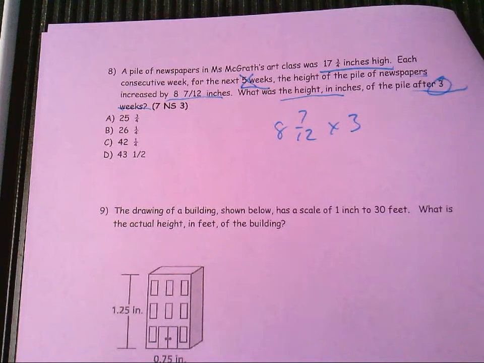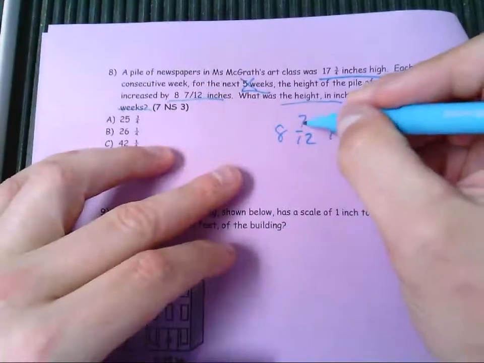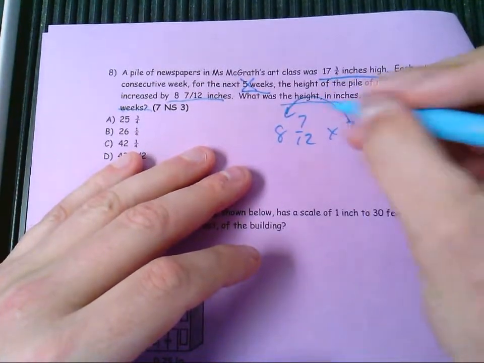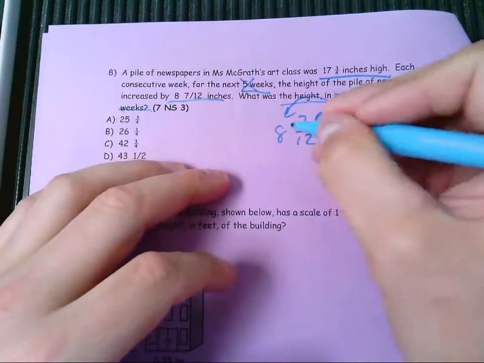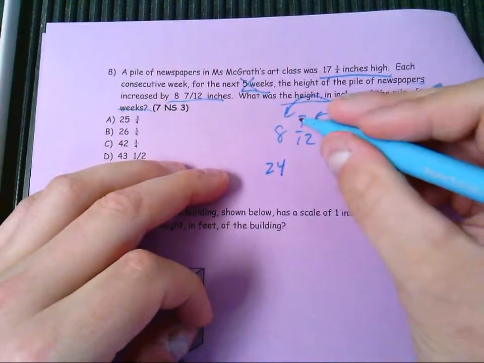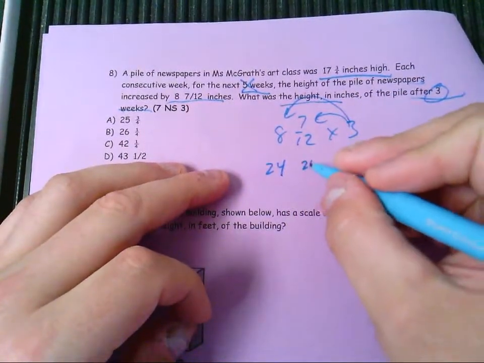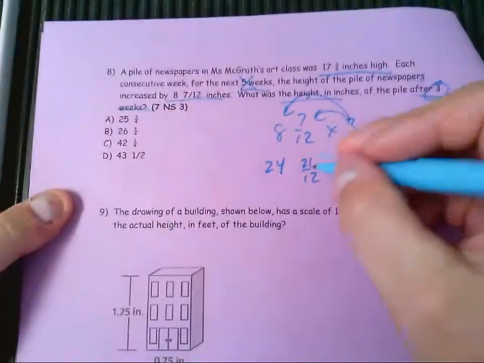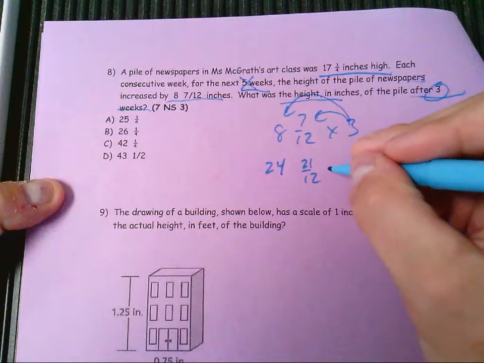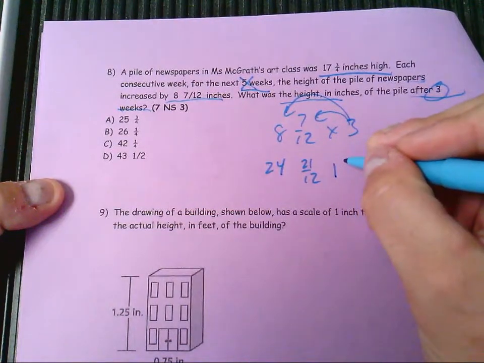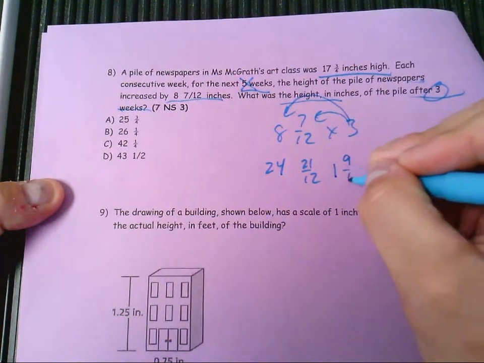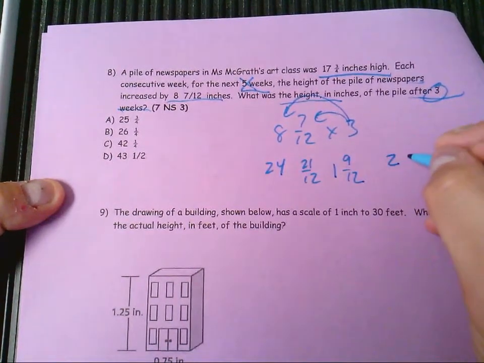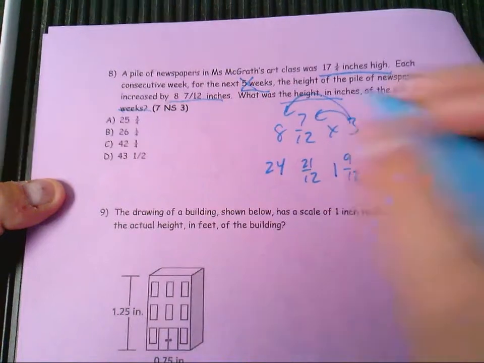Okay. Now here, normally what you guys would try to do is get mad here. But watch this. I'm going to multiply these separately. So 3 times 8 would be 24. And then 3 times 7/12 would be 21/12. So we have a 7/12 plus a 7/12 plus a 7/12. Right, and this would reduce down to, looks like we can get 1, and it would be 9/12, okay, which becomes 25, because now you can add the 24 and the 1.